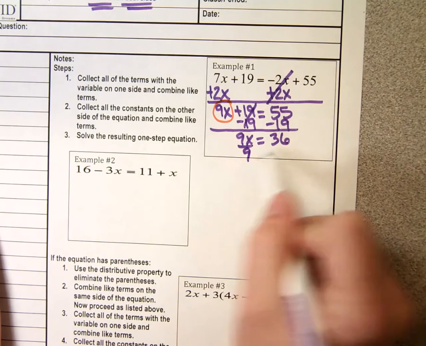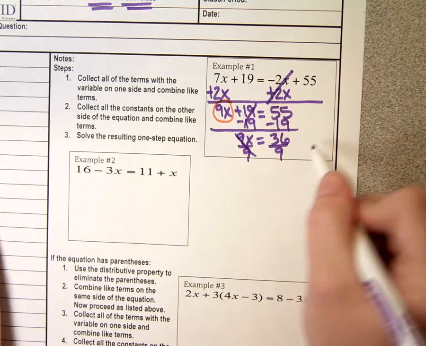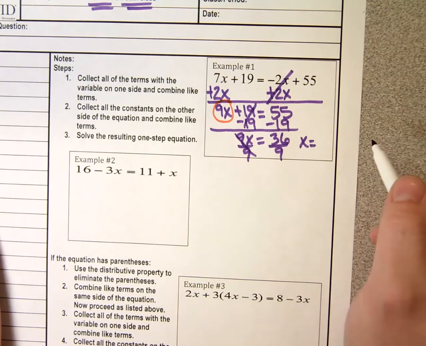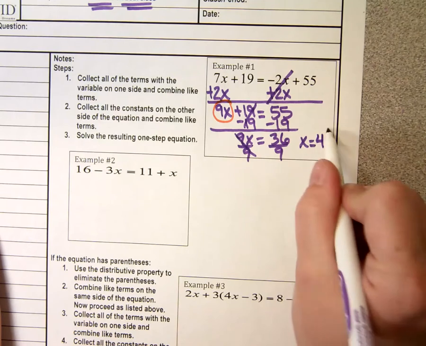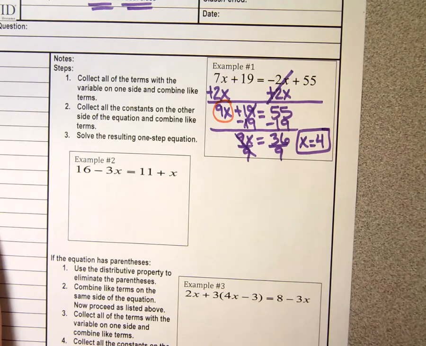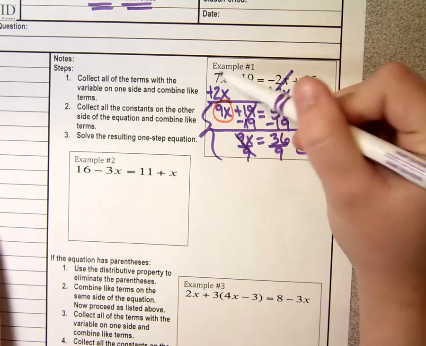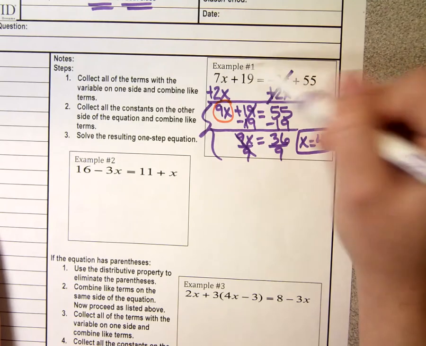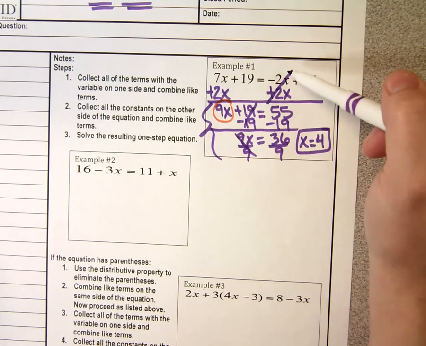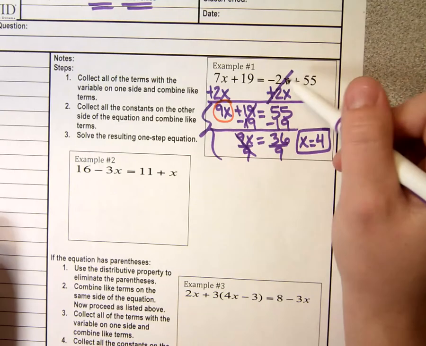And then I would divide both sides by 9. And if I divide both sides by 9, I get x equals 4. So the very first step was new, but the rest from here on down was all review. So if you ever see x's or m's or whatever the variable is on opposite sides of the equals, you do not combine them, you move them.